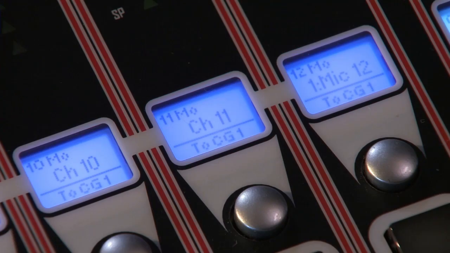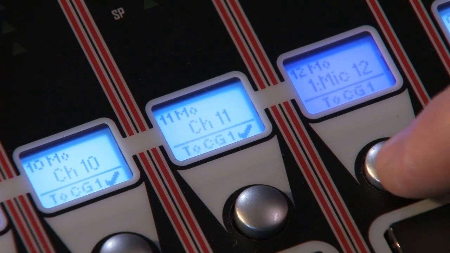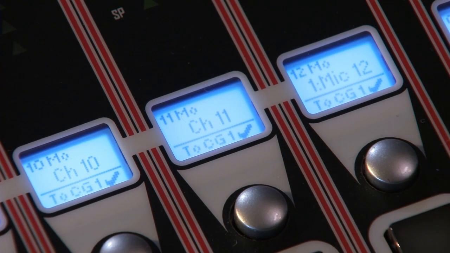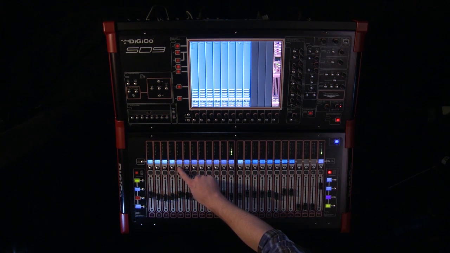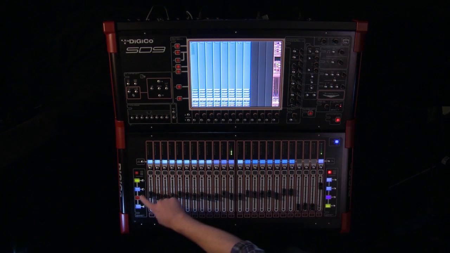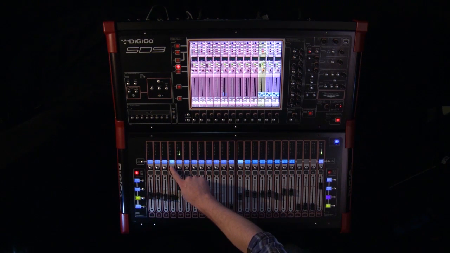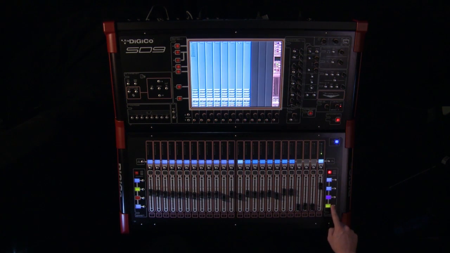Let's say CG1, and now all the input channel LCDs will say Join CG1. Pressing the Channel Select button on the required channels will assign them to being members of CG1. You can assign across banks as required. More CG options are explained in the Master section.